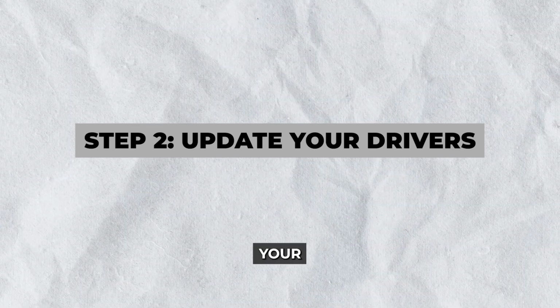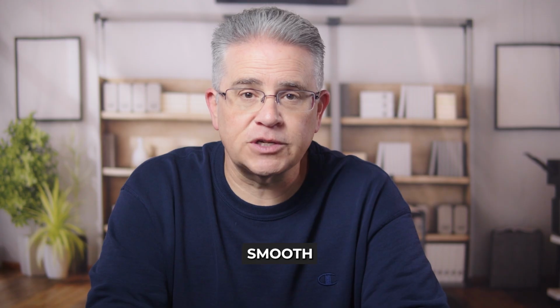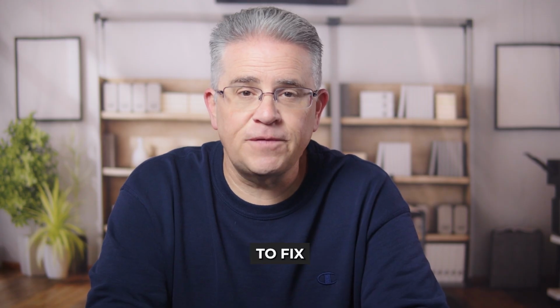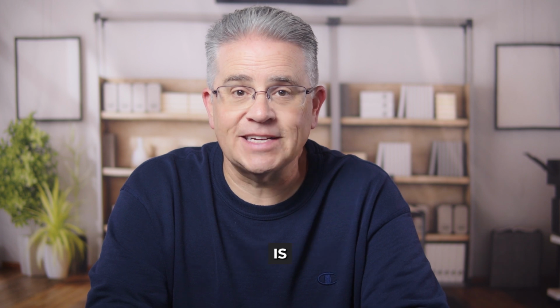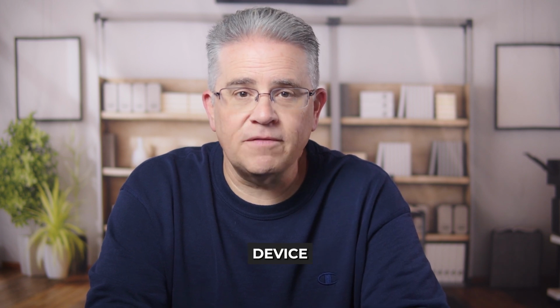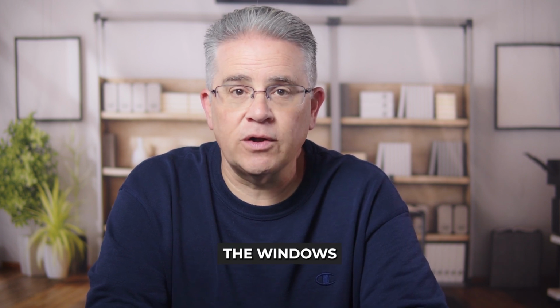If it works elsewhere, the issue could be with your PC's USB support. Step 2. Update your drivers. Drivers are crucial for the smooth operation of hardware devices. To fix a TP-Link USB adapter driver error, updating the drivers is essential. Follow these steps. Open Device Manager by searching for it in the Windows search bar.